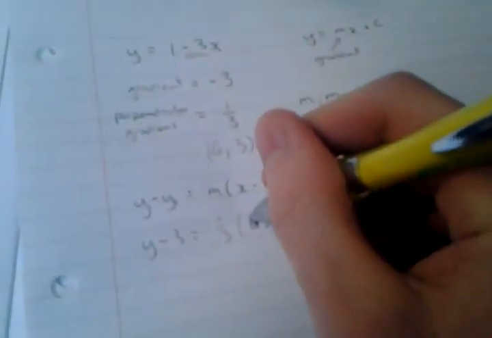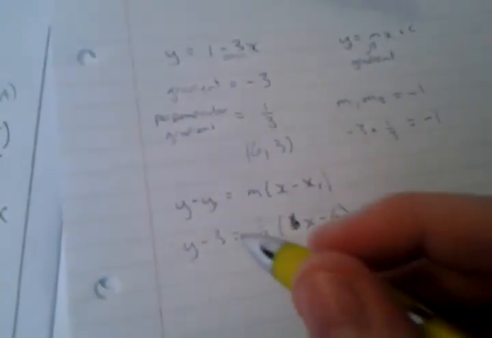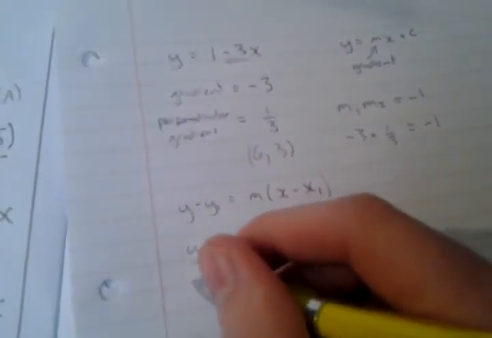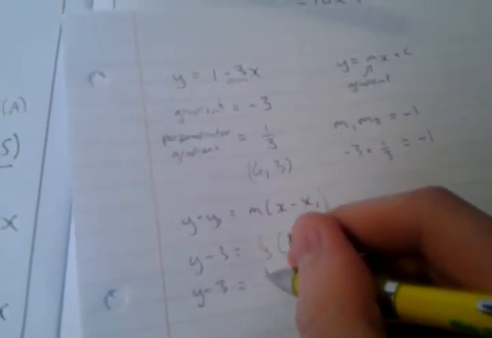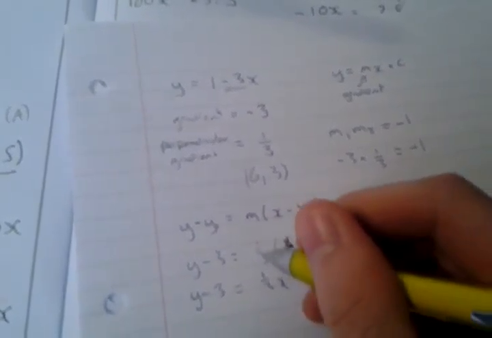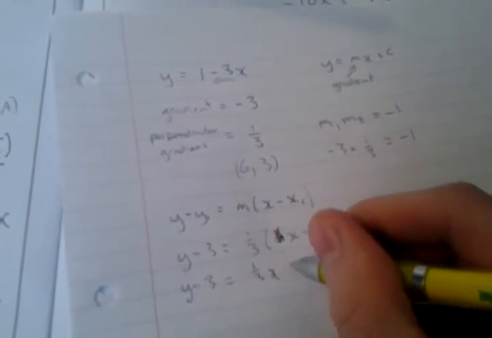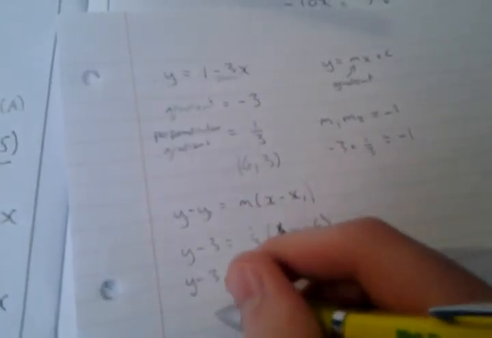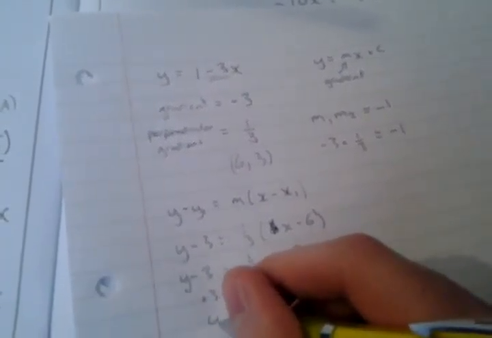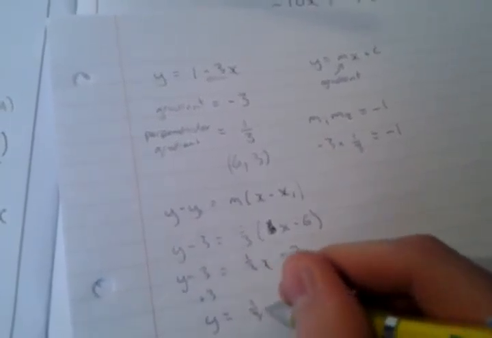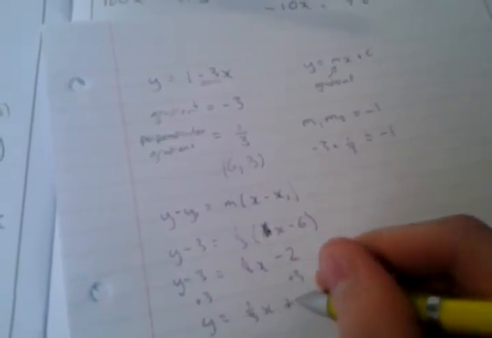Okay, so now I just need to multiply out this to find out what it is in my y equals mx plus c form. Equals 1/3 x, 1/3 times minus 6 minus 2, and now I need to add 3 to both sides. I get y equals 1/3 x plus 1.